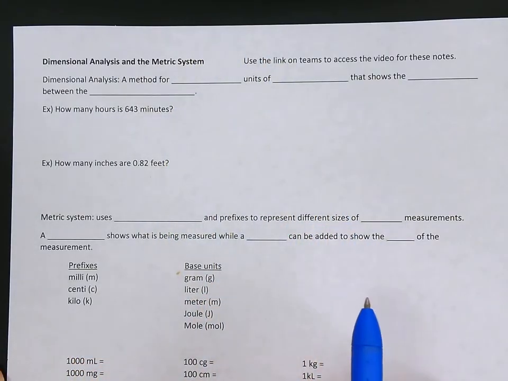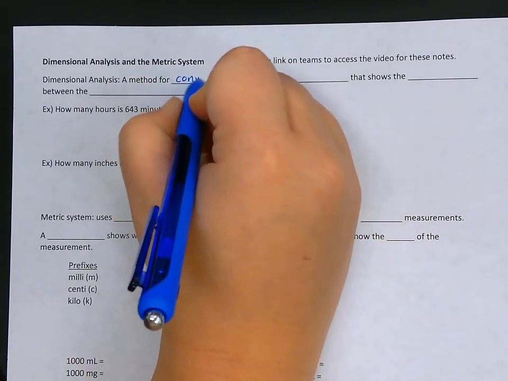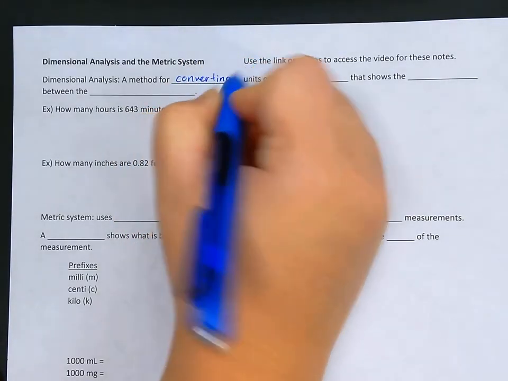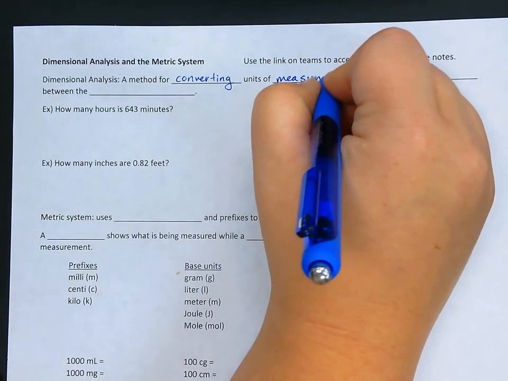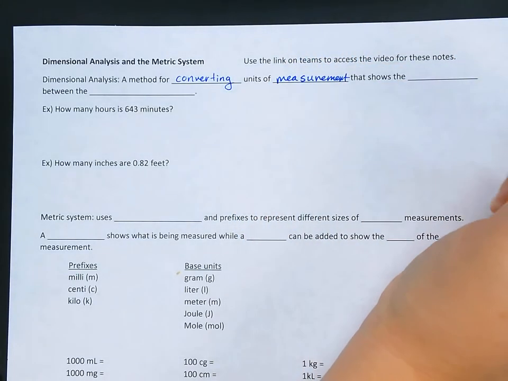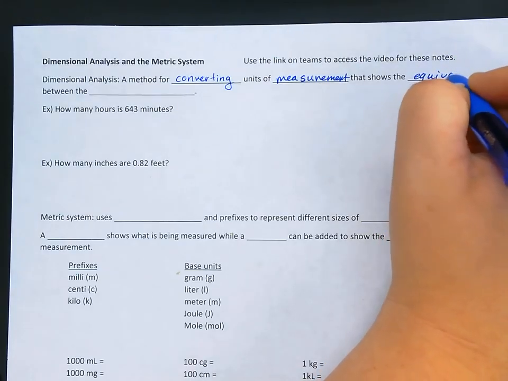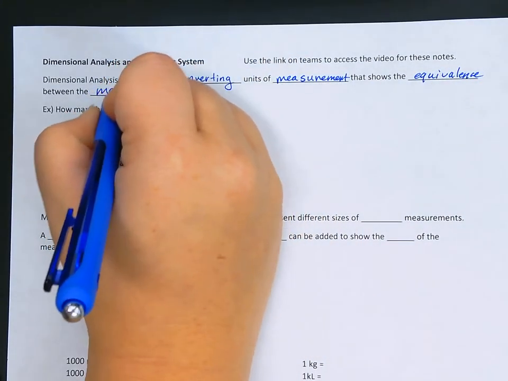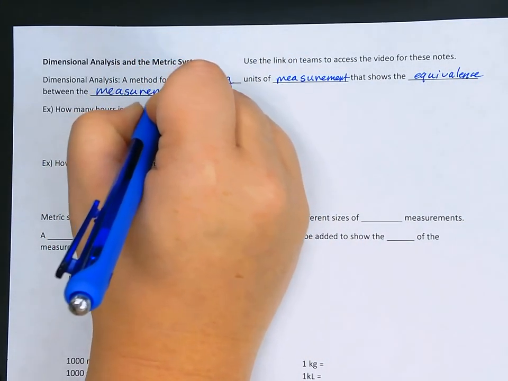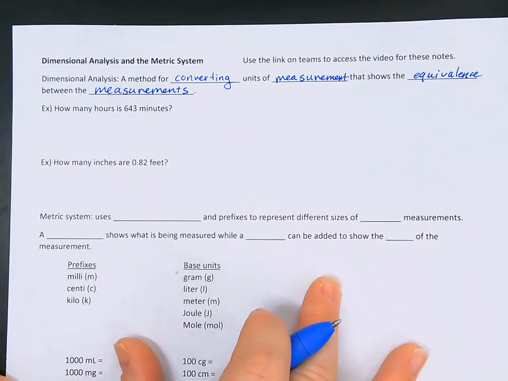So, to get started, dimensional analysis is a method for converting, so we're changing units of measurement, that shows the equivalence between the measurements. So what does that mean?